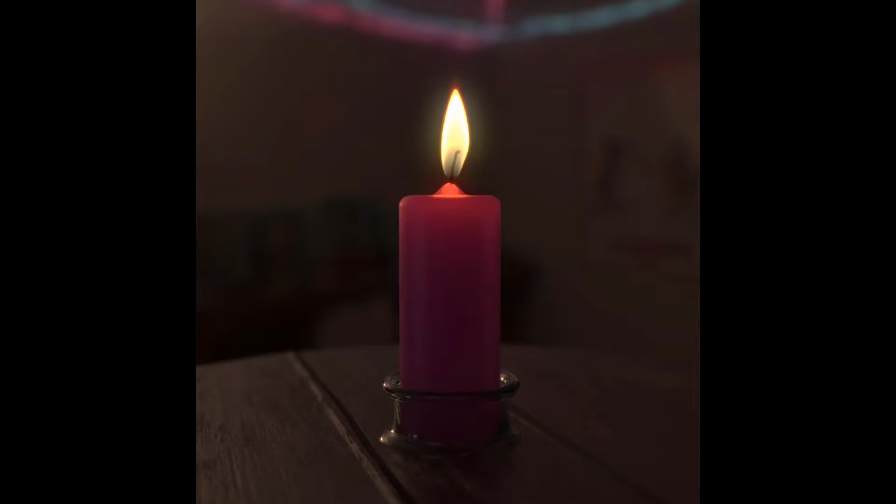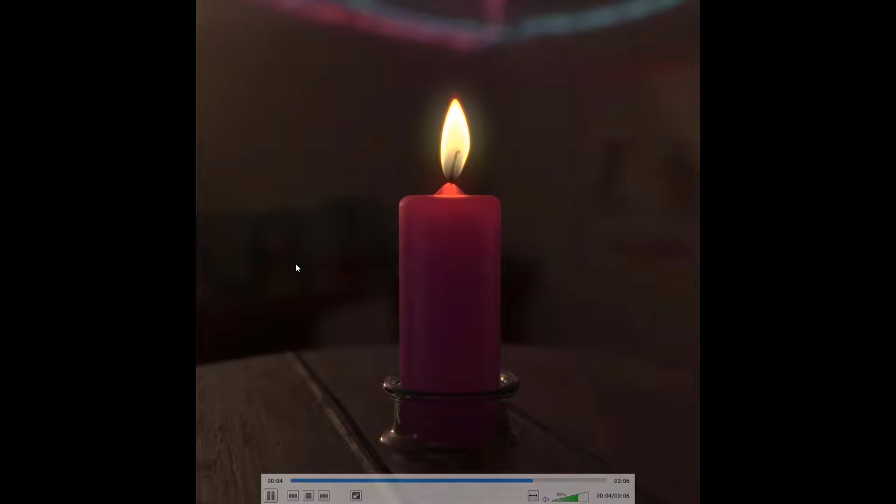In this session we're gonna cover how to create a realistic candle flame in Maya using 3D containers. So as you can see, that's the final result that I've put together, and we are going to achieve that in the quickest way possible. So without any further ado, let's dive right in.